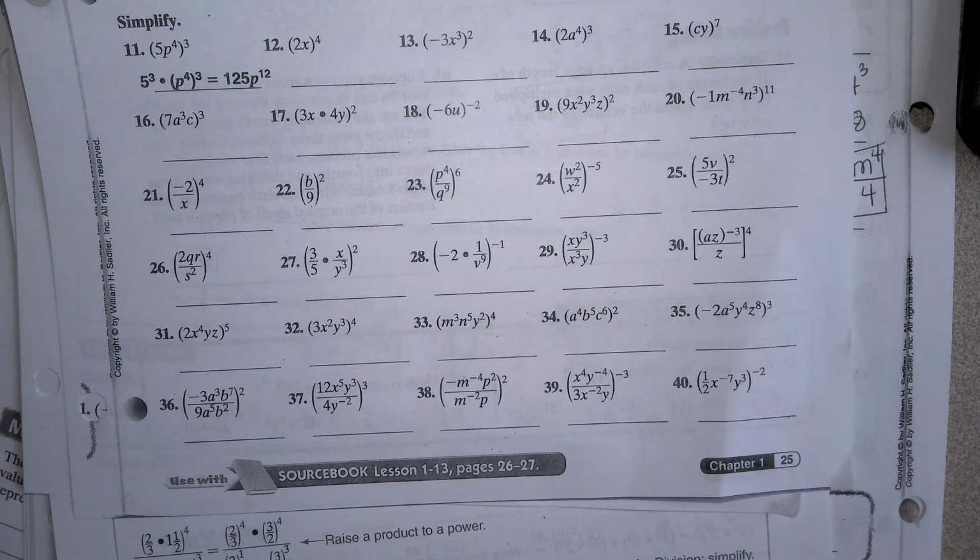Yeah, and you can put your homework on that sheet if you want. Get it. Max.